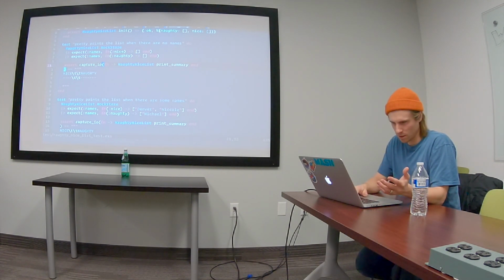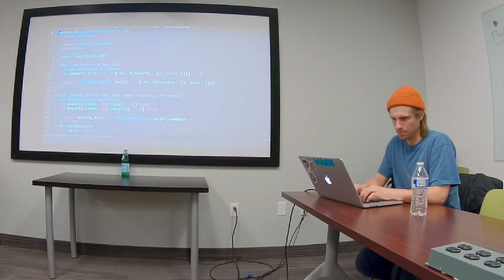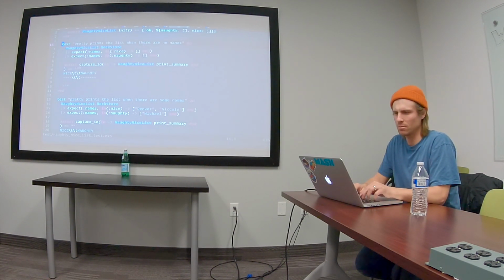And so ExUnit, I think, has this capture IO feature module, and this is how you can test output. So we can assert capture IO, and then you give it a function, so we just give it the function we're testing, and I'm asserting that it equals this, which is what I would expect for an empty list. So that's how that test looks. And then same thing down here.